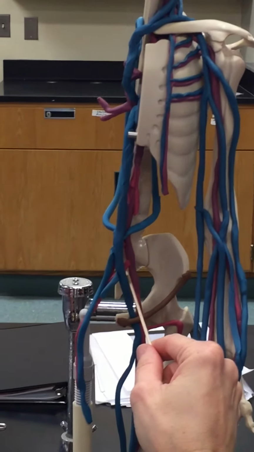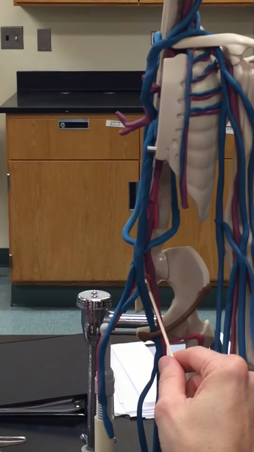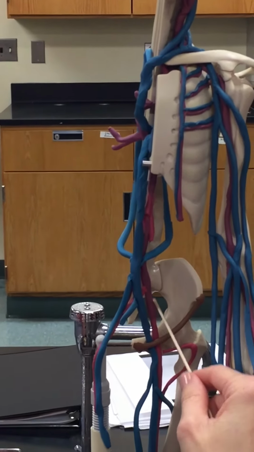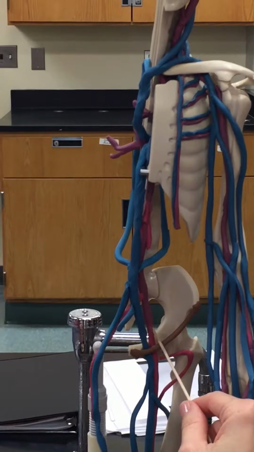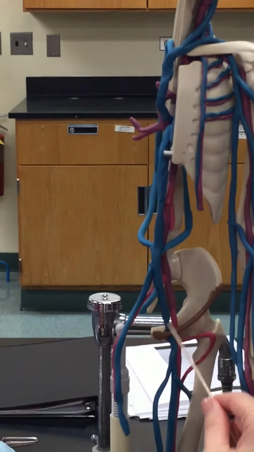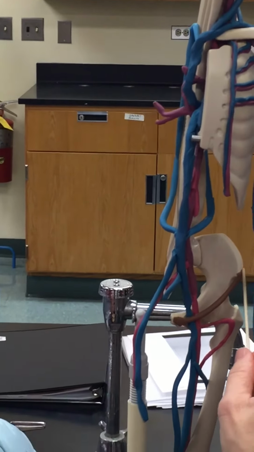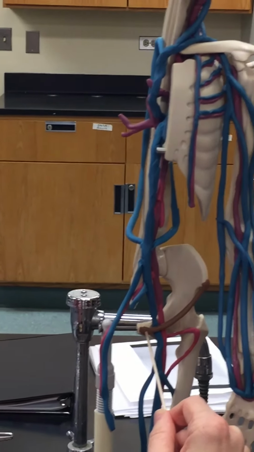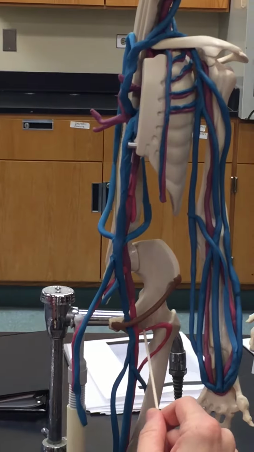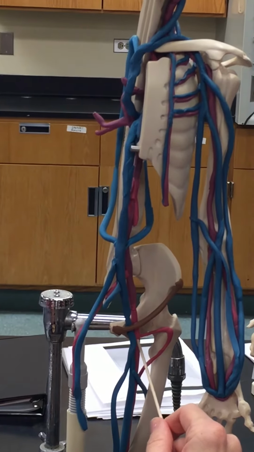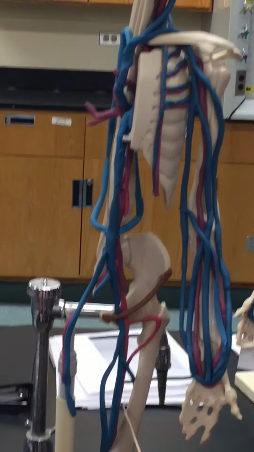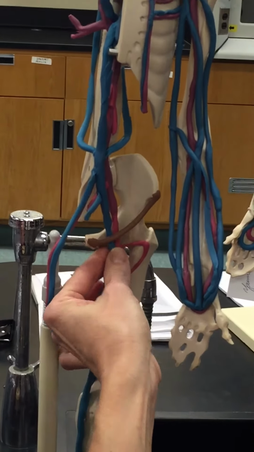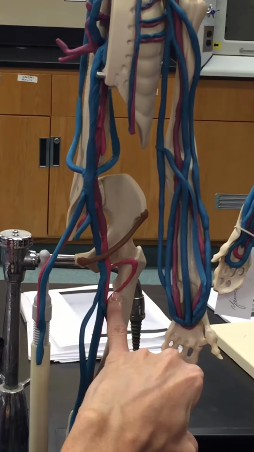Internal iliac artery. What is after the internal iliac artery? External iliac. So it stays external iliac until that blood vessel surpasses the inguinal ligament. When it passes the inguinal ligament, what does that artery become? Femoral, right? So femoral, here we have the deep femoral branching off of the femoral.